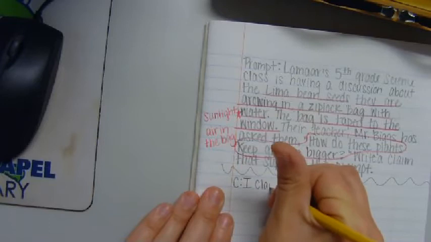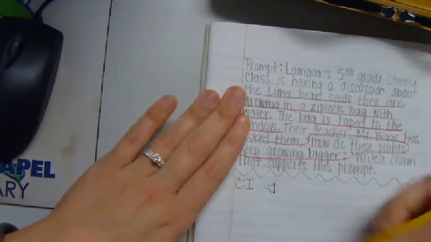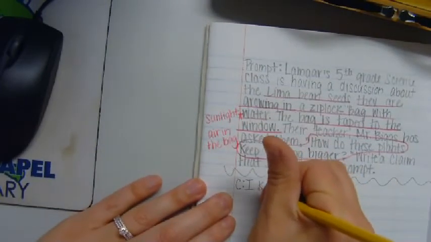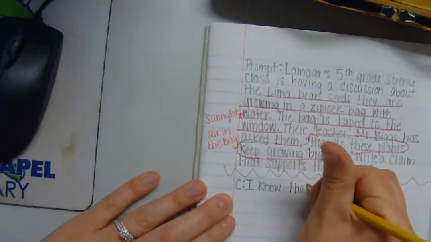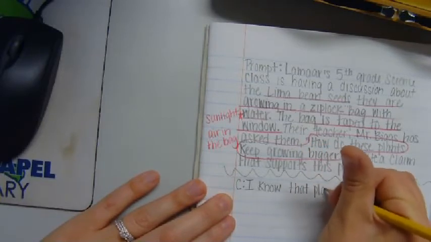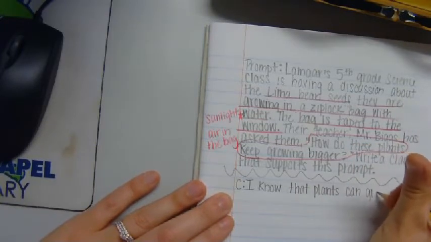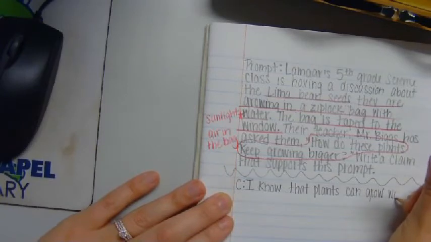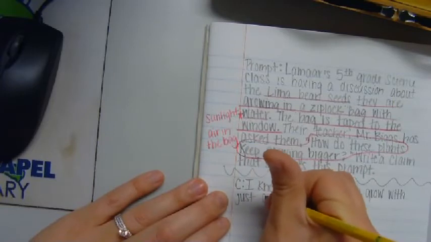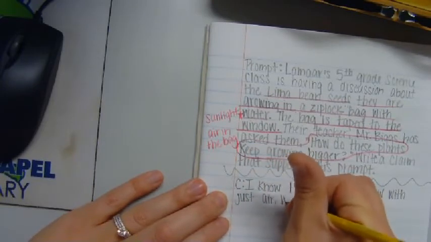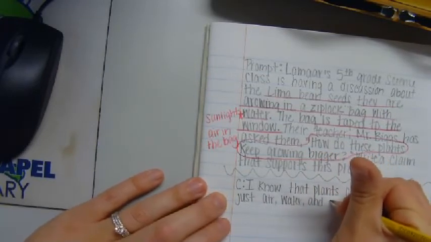I claim, or I know that, let's do that. I know that plants can grow with just air, water, and sunlight.